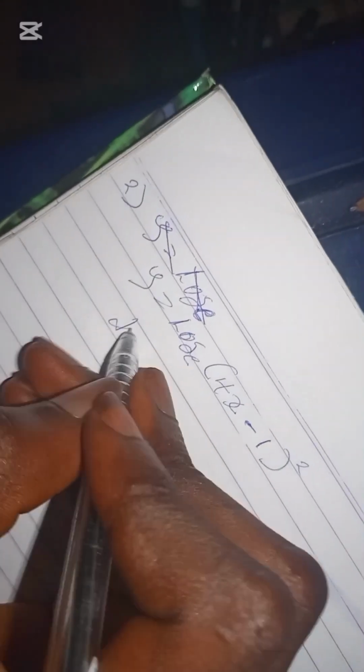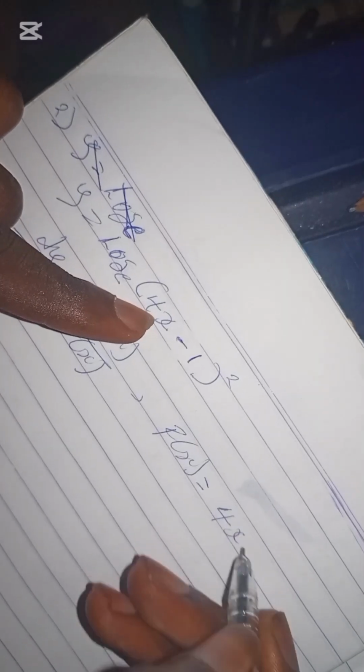Now I'll give this question, differentiate it. Very simple. We know that our logarithm formula is dy/dx equals the first derivative of the function over the function of x, right? So what's our function? Our function is (4x minus 1) all squared. So let's differentiate this to get our first derivative.